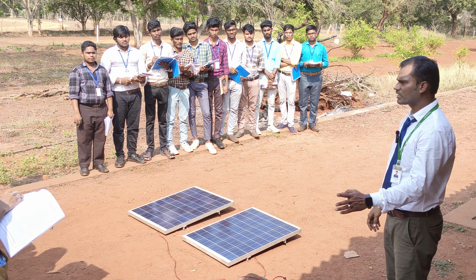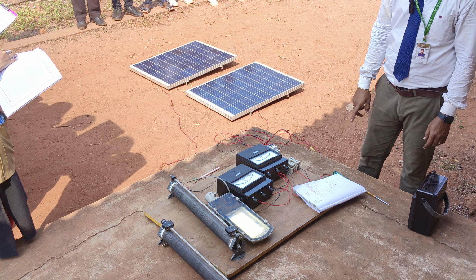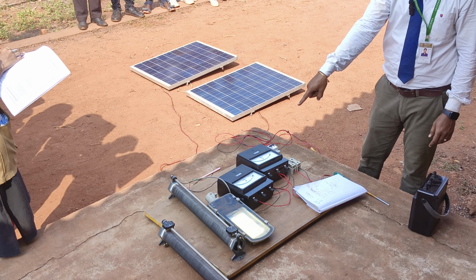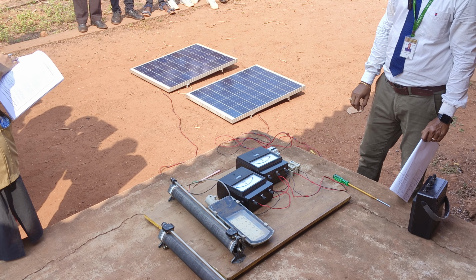Hope the experiment is very clear. So after completing, what do you have to do? You should restore the rheostat to which position? Maximum resistance position. Therefore current is minimum. After the current is minimum, what do you have to do? You should turn off.